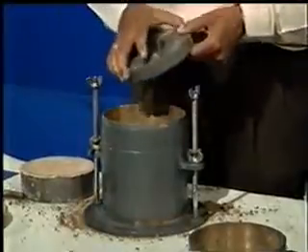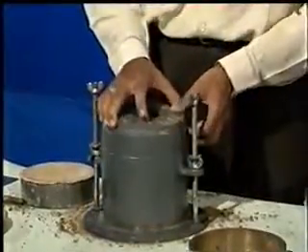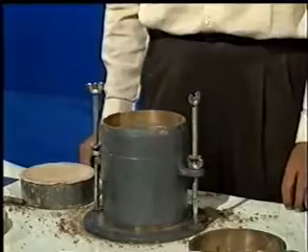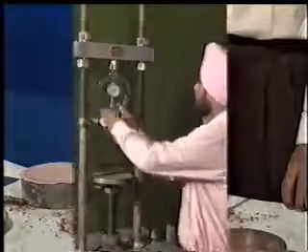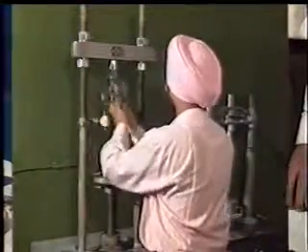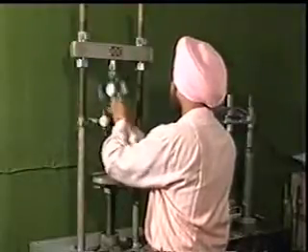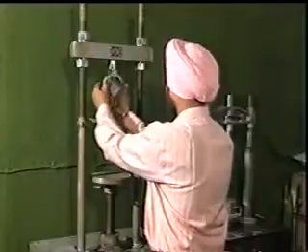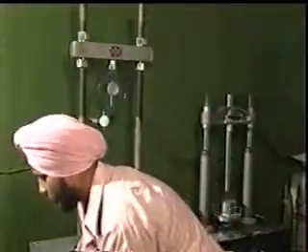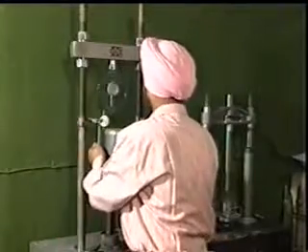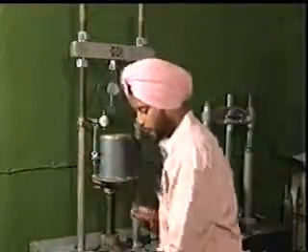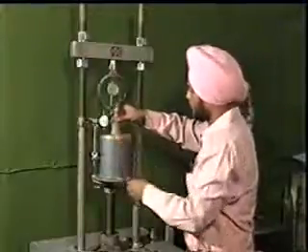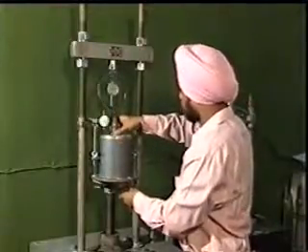And place an annular weight of mass 2.5 kg. Place the assembly on pedestal of the loading machine. Set the proving ring and dial gauge in position. Now fix the plunger.